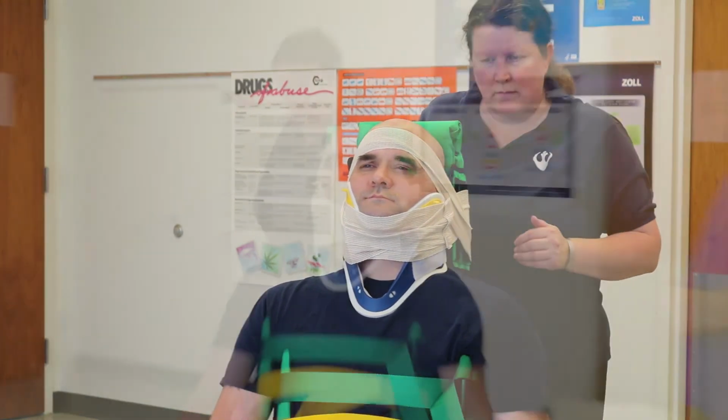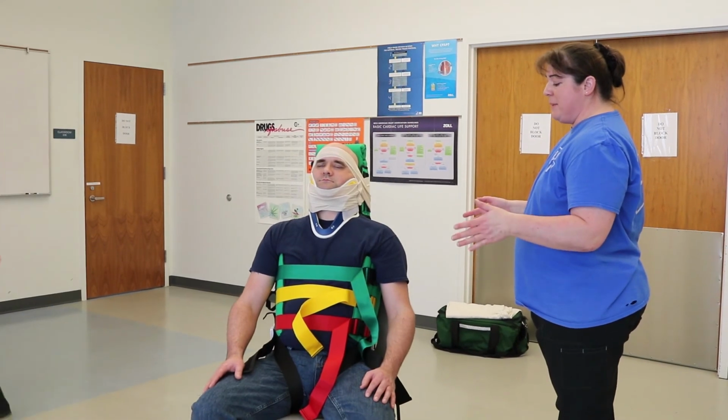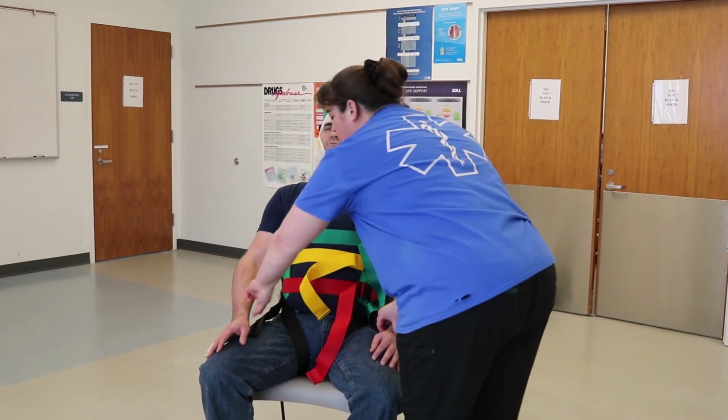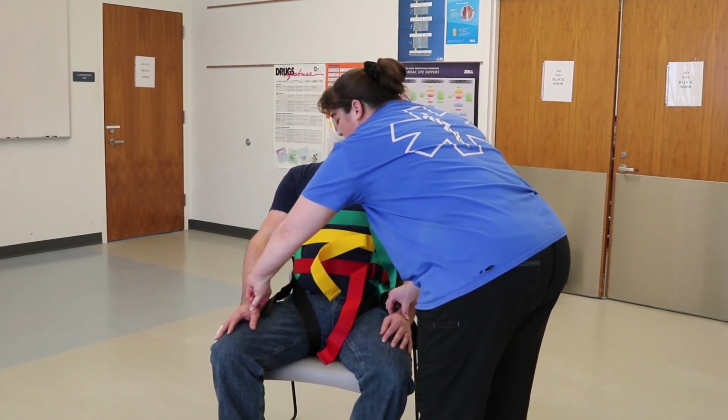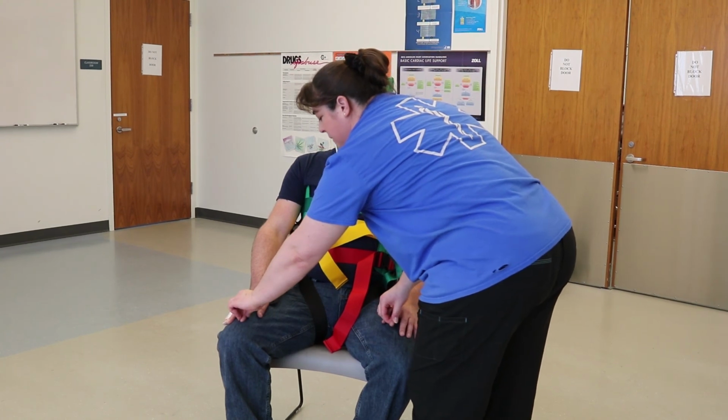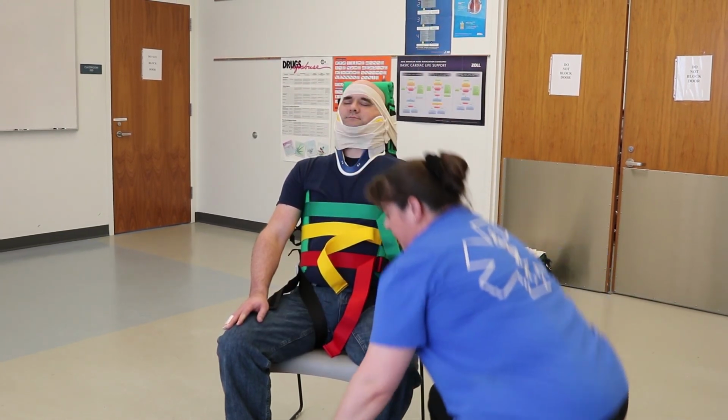Okay, C-spine can now let go. I'm going to place my patient onto a longboard, and then I'm going to recheck pulse, present and normal. Can you wiggle your fingers, movement, and sensation? What finger am I touching? Index. And I'll also check the pedal pulses.